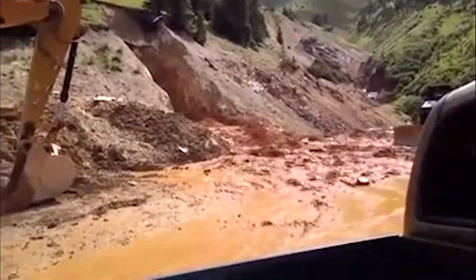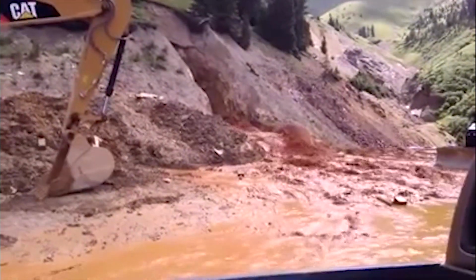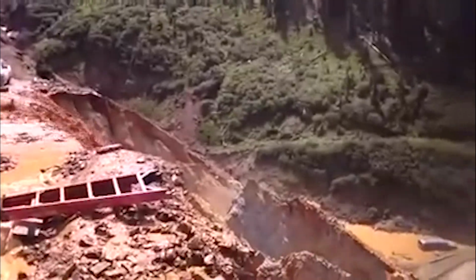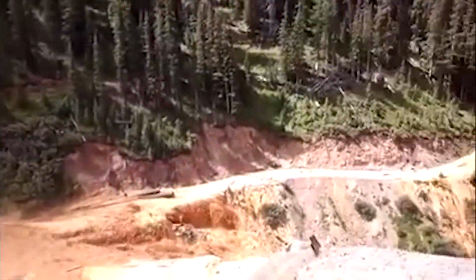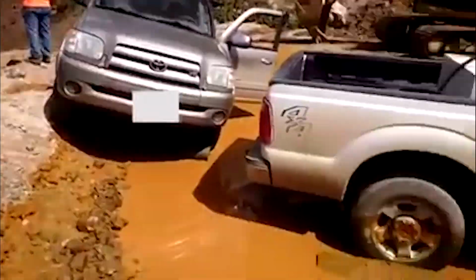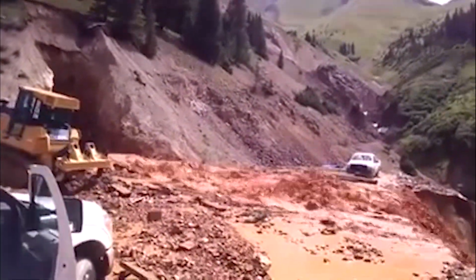In August of 2015, a spill occurred at the Gold King mine near Silverton, Colorado, when 11 million liters of acidic waste were inadvertently released from the 100-year-old mine into the Animas River. The mine waste contained high concentrations of heavy metals, particularly lead, arsenic, and iron.